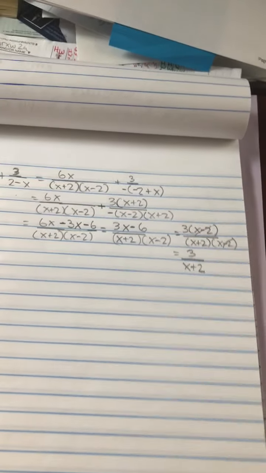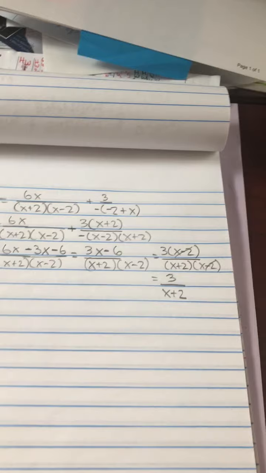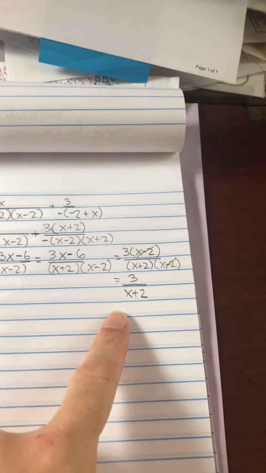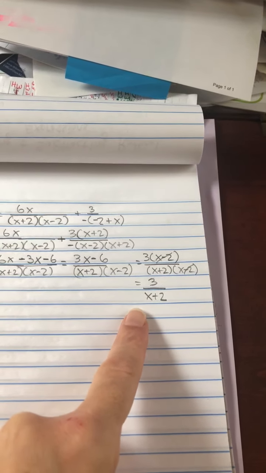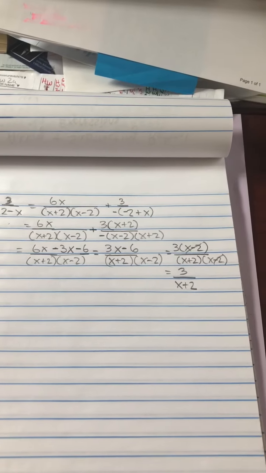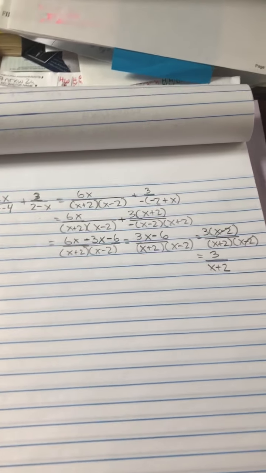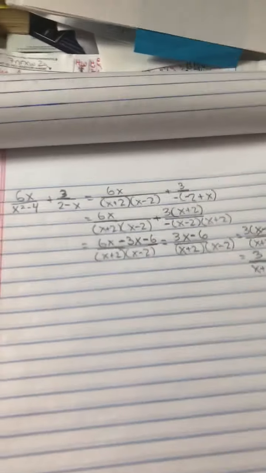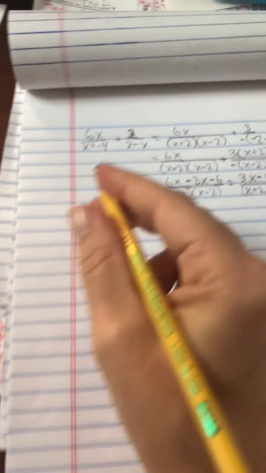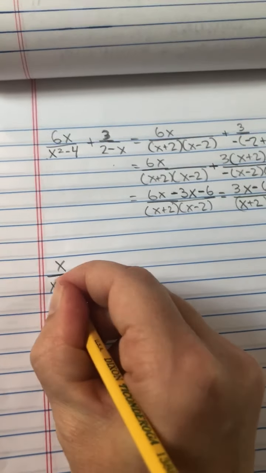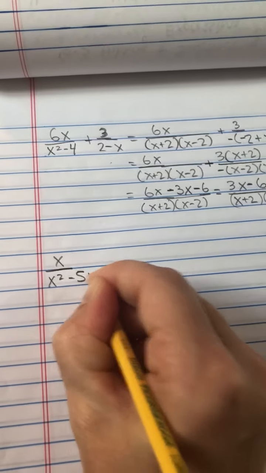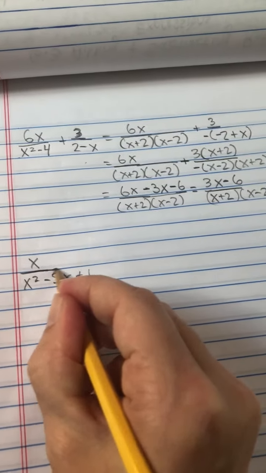Okay? If you watch this before you take the quiz, on the quiz tonight, they're going to ask you about domains. So here x cannot equal negative 2. Okay. All right, and we're good. A couple more like this. X over x squared minus 5x plus 6. So already should be thinking factoring.